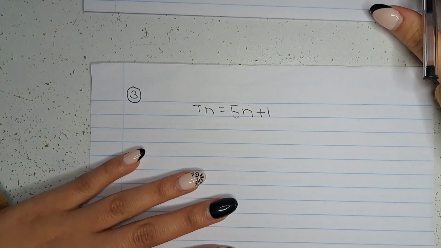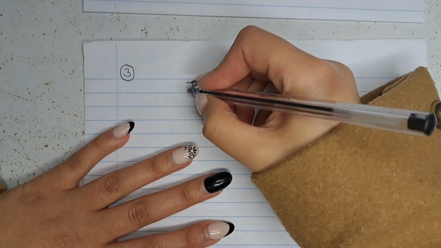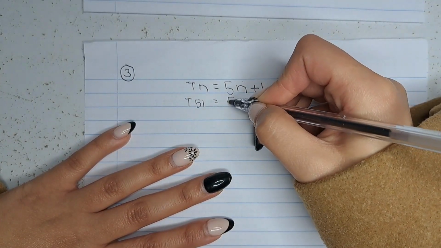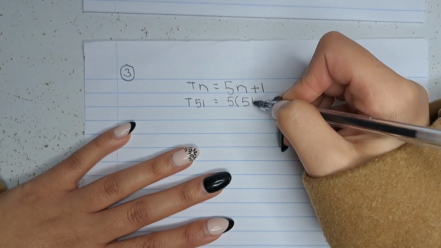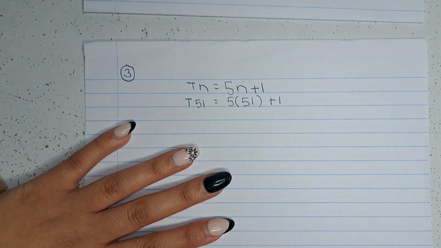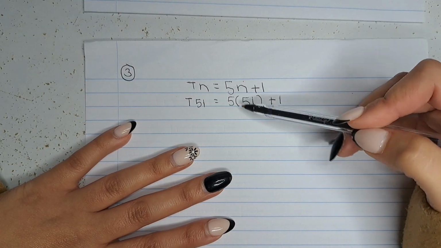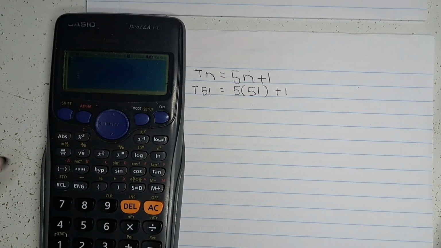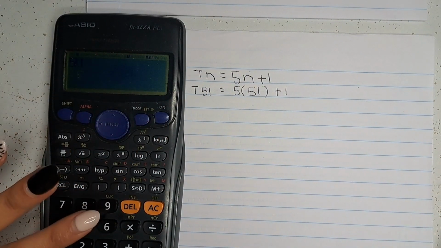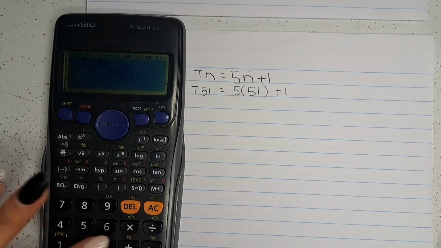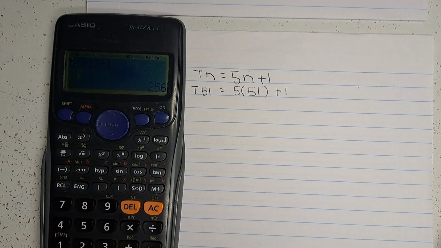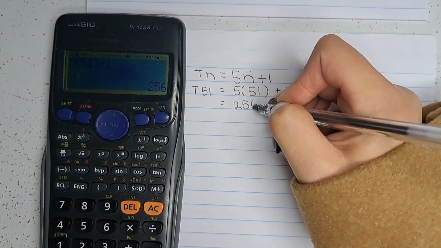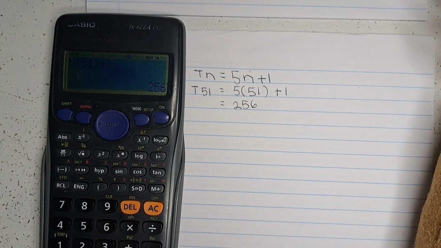So if we need to figure out term 51, T51 would then be equal to 5 times 51 plus 1. Do you see that? So we are replacing n with 51. Then you just grab your calculator out. I'm using a Casio. And then you can just punch in what you've done here. Okay, the answer to this is 256. So that is for part A, where we had to find term 51.